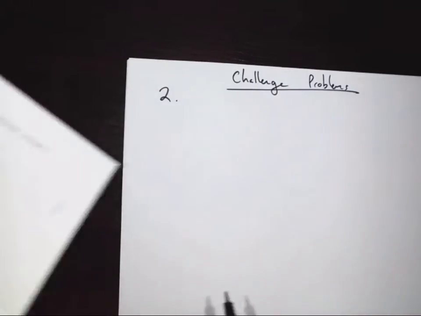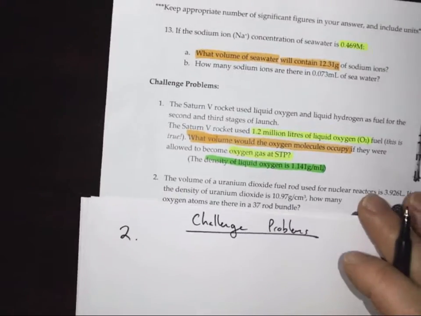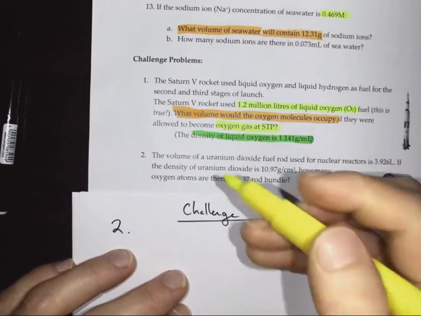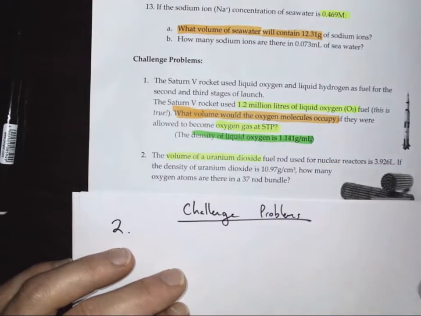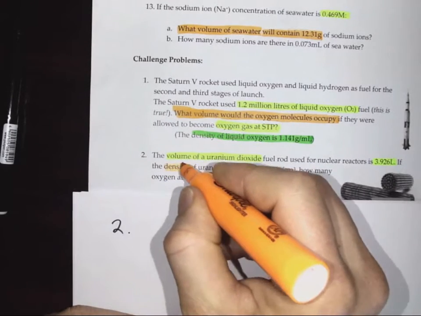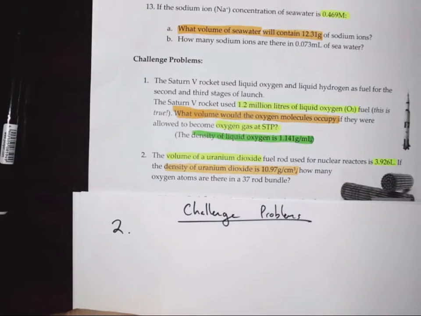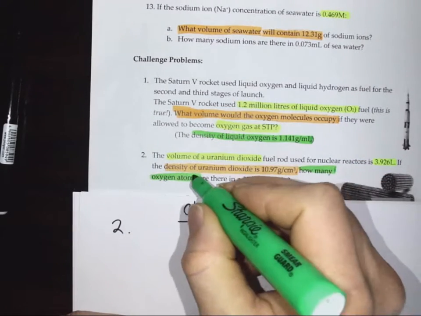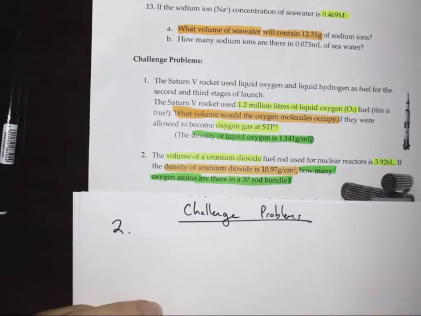Okay. So what do we have here? The volume of a uranium dioxide fuel rod that gets used for nuclear reactors. Okay, so the volume of a uranium dioxide fuel rod is 3.926 liters. And here we see a picture of some fuel rods, and they're all bundled together. Each one of them occupies 3.92 liters of space, so these are actually quite big. All right, we're told the density of uranium dioxide, and the question here is how many oxygen atoms are in a 37 rod bundle? And we can see they're bundled here in this picture.